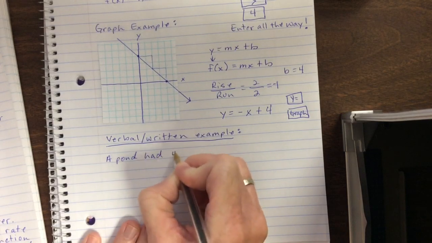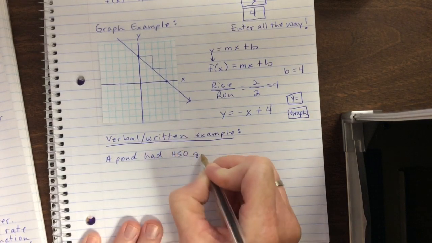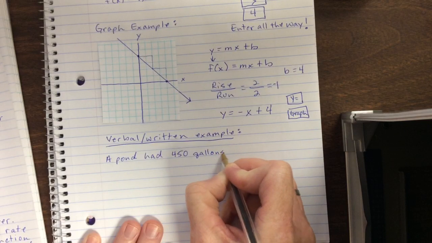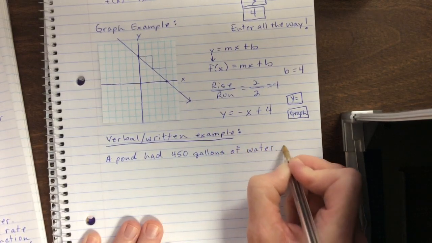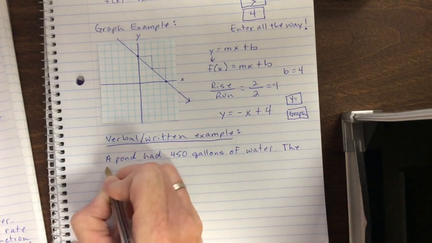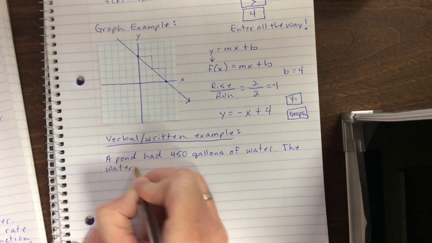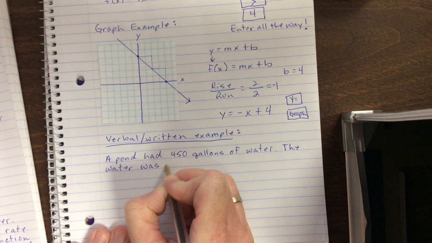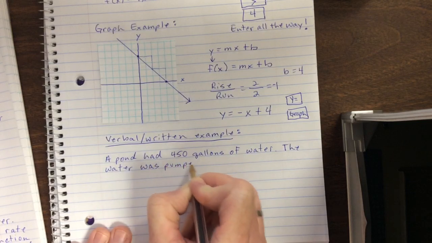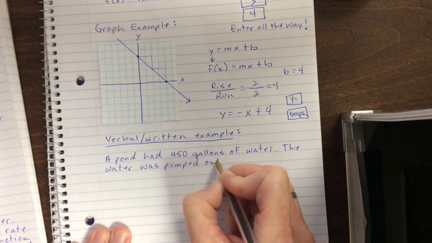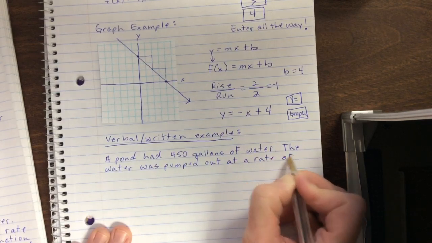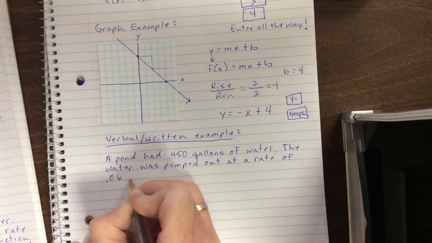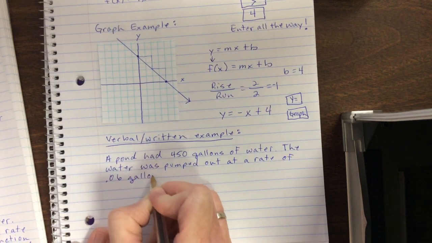that had 450 gallons of water. The water was pumped out at a rate of 0.06 gallons per day.